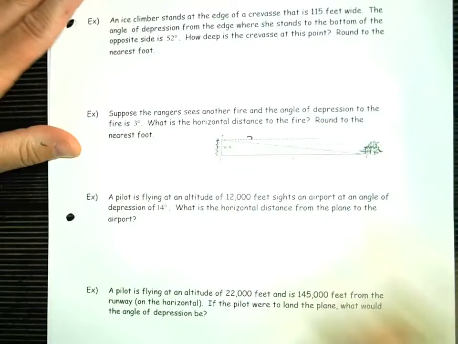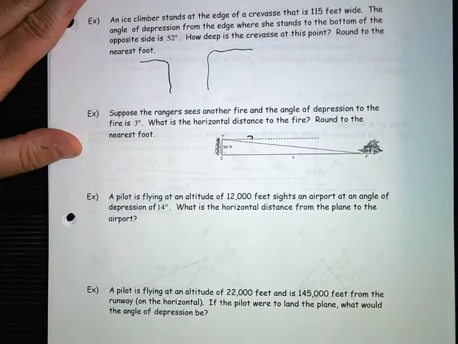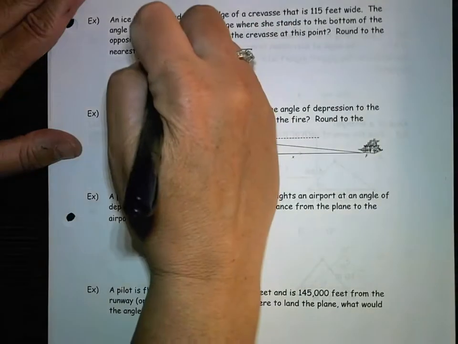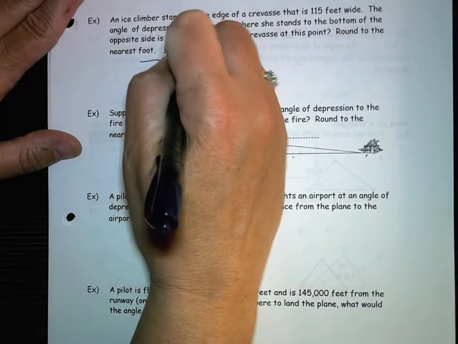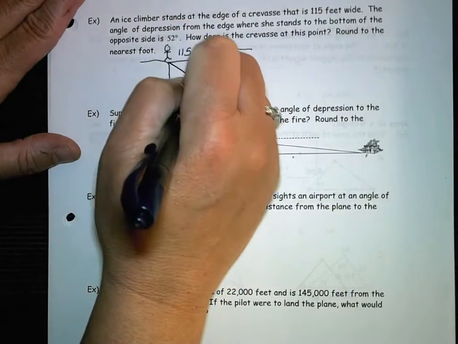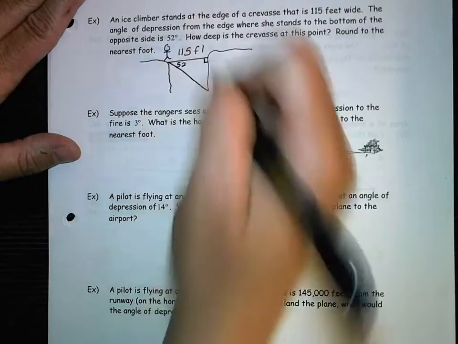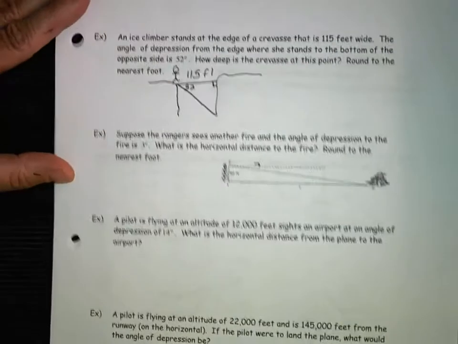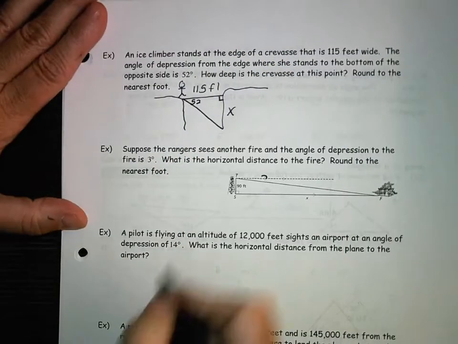Top of the next page, an ice climber stands at the edge of a crevasse, which is 115 feet wide. So basically we have these two big blocks of ice here, and we have this guy standing up here. It is 115 feet wide, and the angle of depression, so looking down, is 52. Over here, that will form a right angle, and you are asked how deep that is.